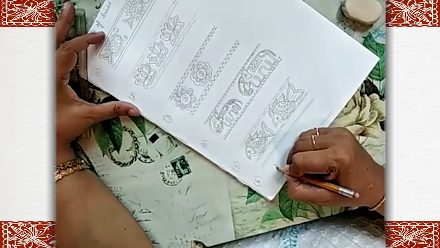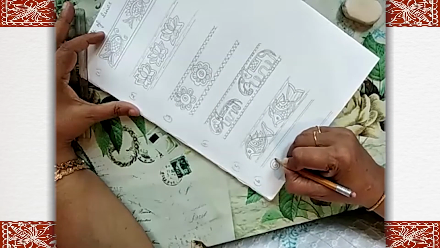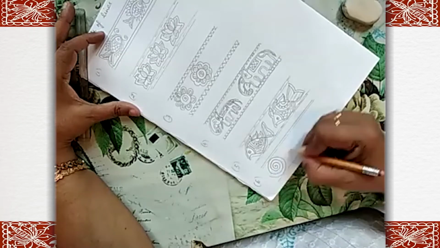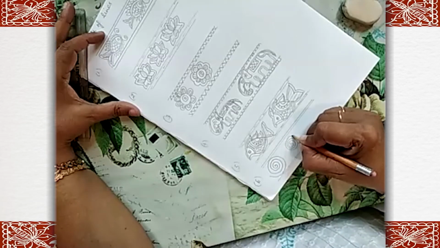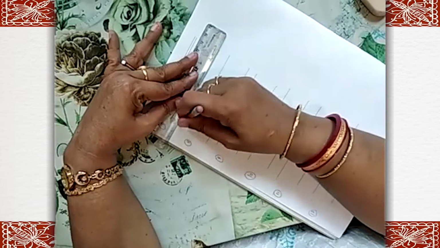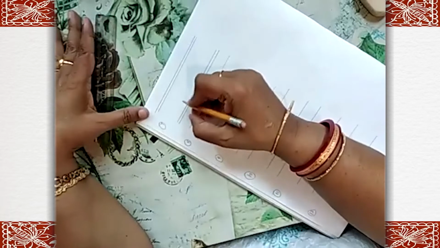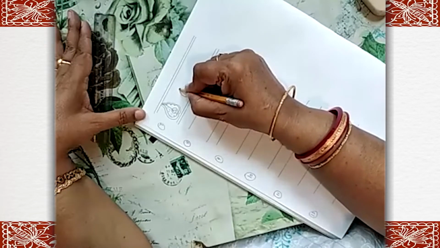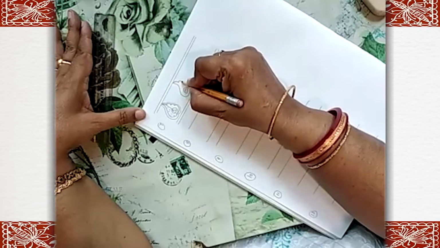We have lots of ideas. We can make a conch border or simple chakri. Chakri means just a spiral. Now we can make a conch with the chakri. That's not difficult, very simple. First we'll make a chakri, then we'll bring it here.